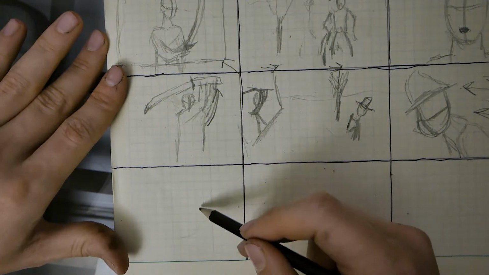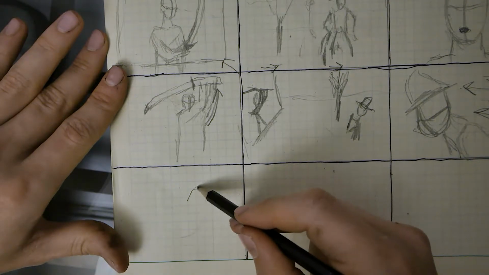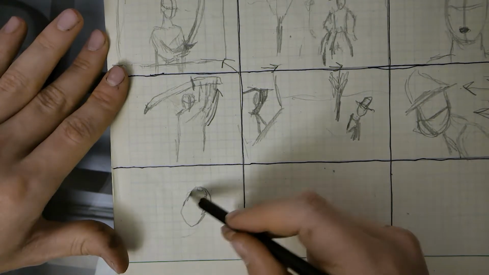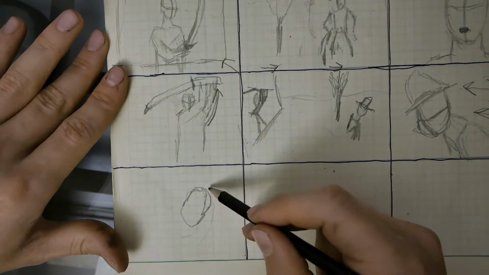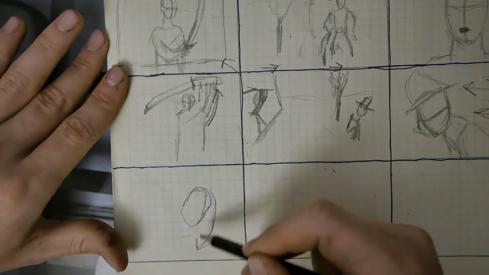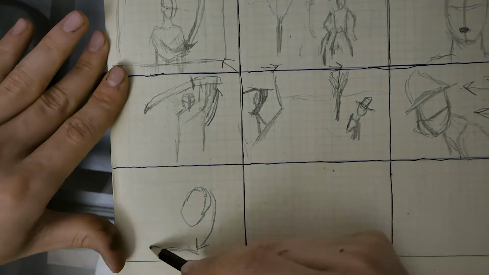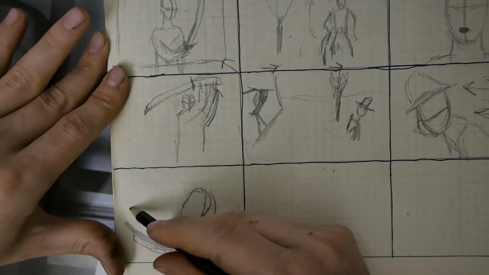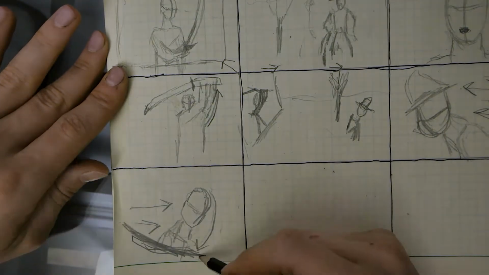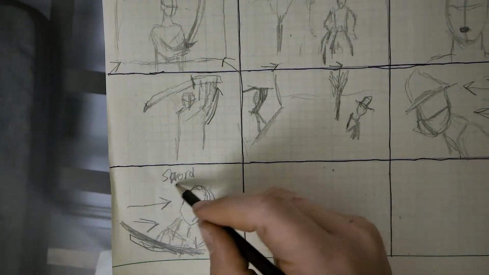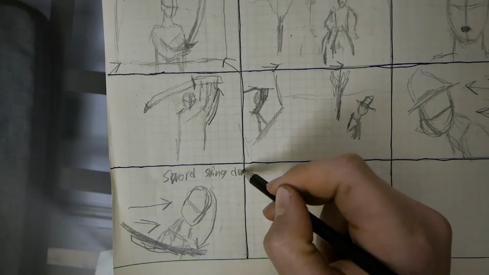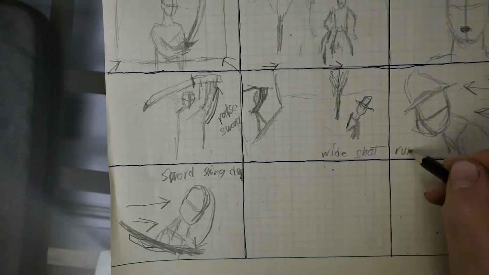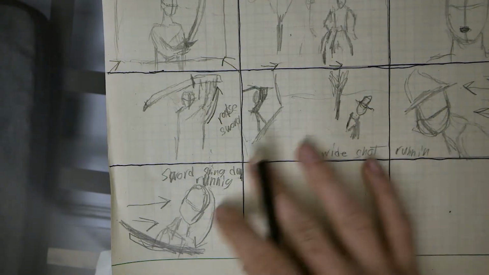So he's going to do one of these. And I'm going to show this arrow with the sword. And he is going to start running. Sword swing down, raises sword, wide shot, running. And this is just the basics.